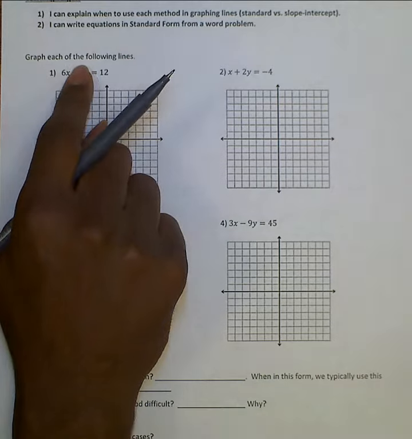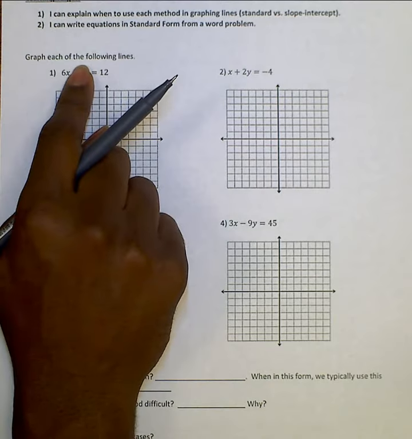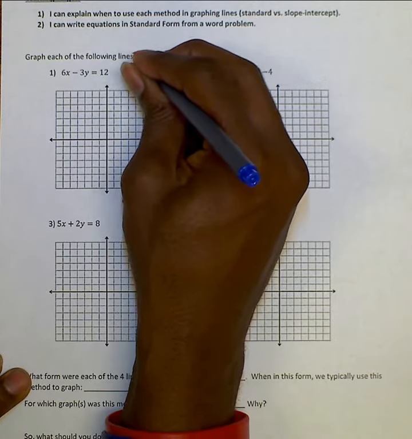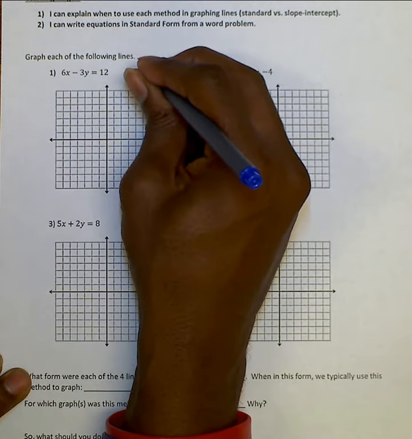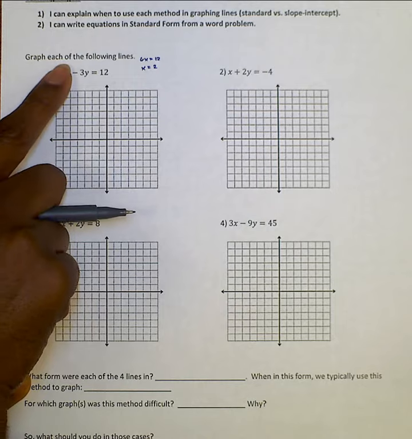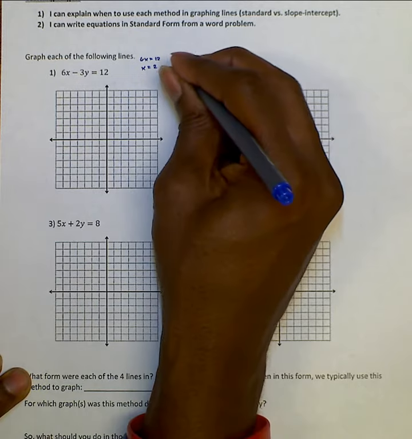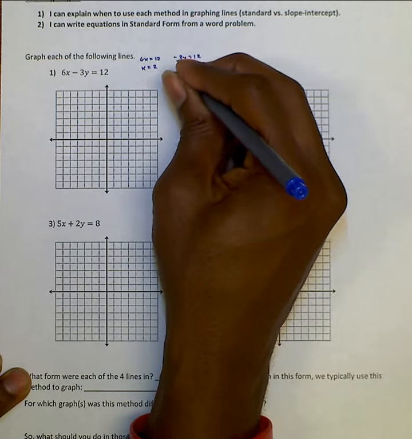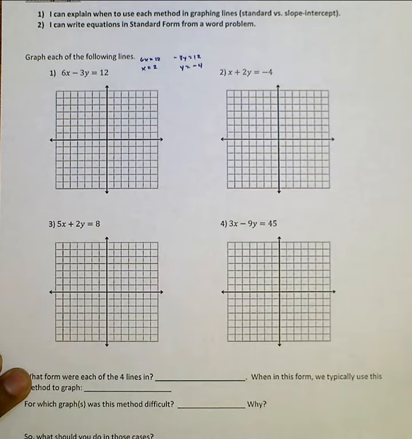So for number one here, we're given this, and it starts out in standard form. So that's what we'll look for first and say, can we graph in standard form using nice numbers? Remember for standard form we find the x and y intercepts, and we'll basically say, are these whole numbers? So when we find the x-intercept, we have 6x equals 12, so our x-intercept will be at 2, and we have negative 3y equals 12, and so then our y-intercept will be at negative 4. Okay, so these are both nice numbers.